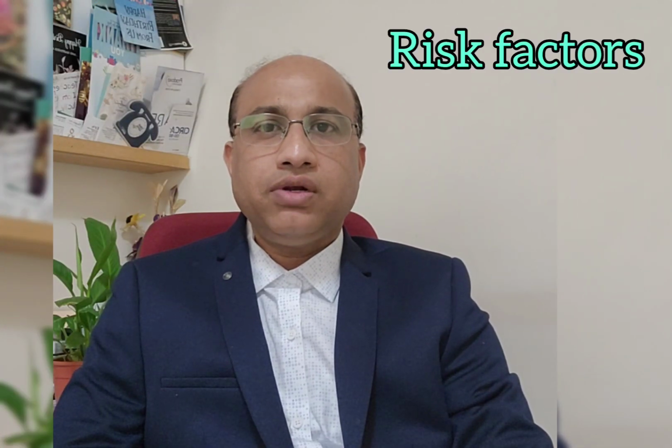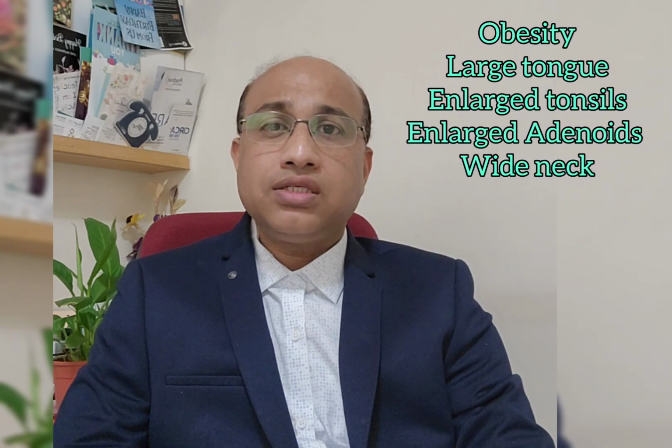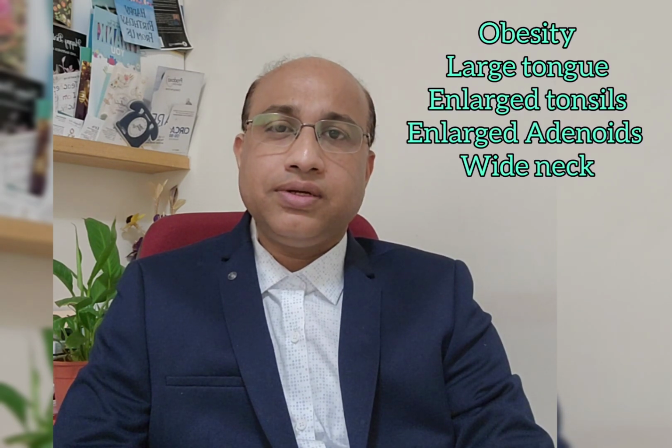The risk factors for development of obstructive sleep apnea. OSA is around 2 to 3 times more common in men as compared to women. Some of the important risk factors for developing obstructive sleep apnea are obesity, then enlarged tongue, large tonsils, large adenoids. So these are some of the factors that may lead to obstruction of the upper airways and obstructive sleep apnea.